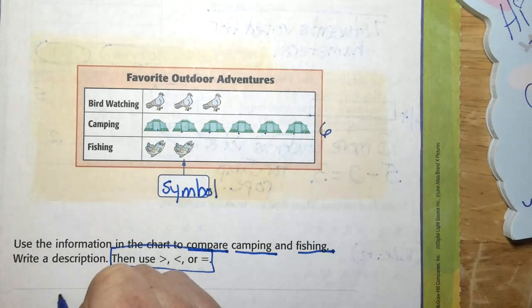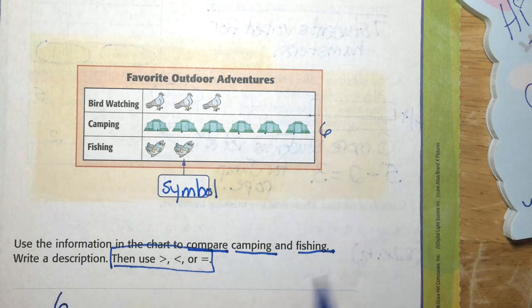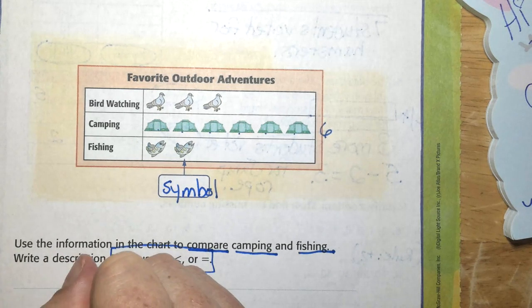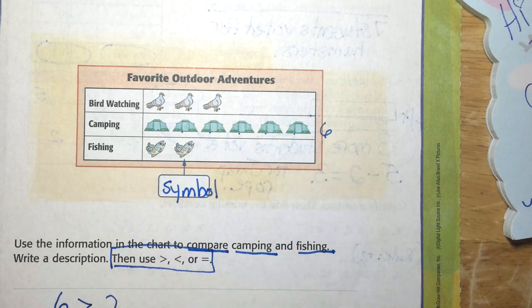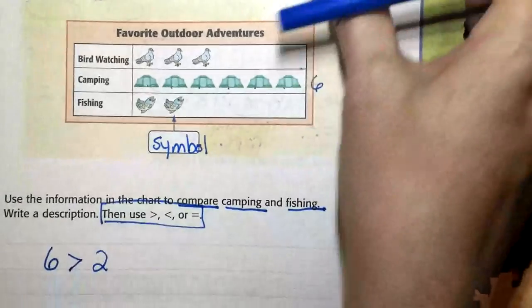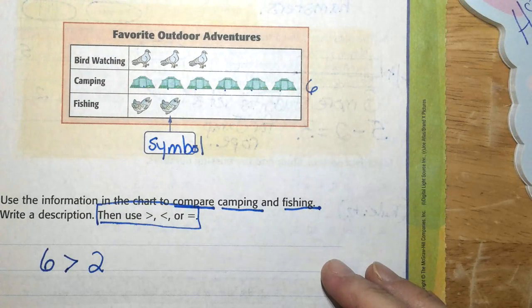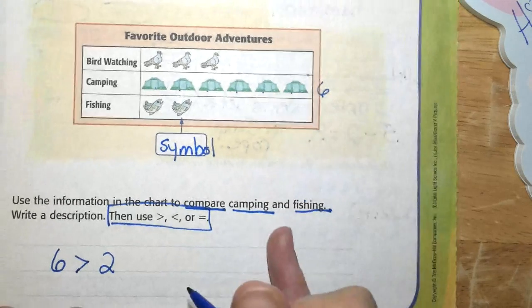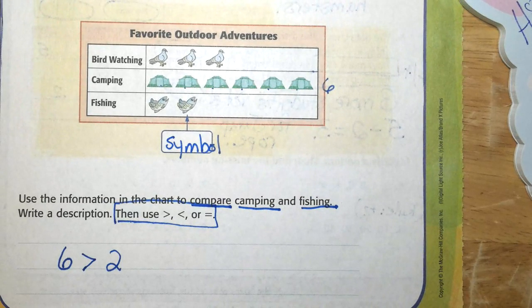So I have 6 for camping, and fishing has 2. So I'm going to use greater than, less than, or equal to. Well, the alligator always eats the big one. So we are going to show it by writing 6 is greater than 2. Excellent. I think we're ready to move on.